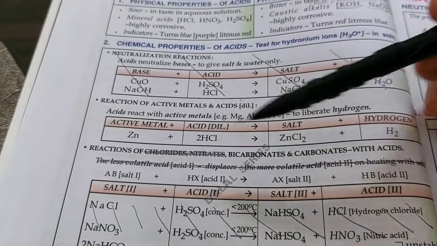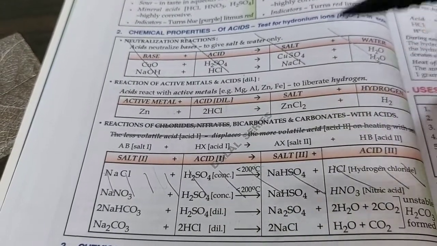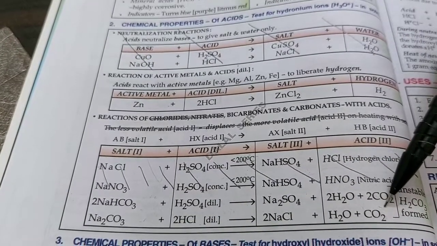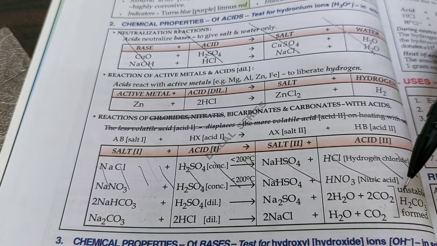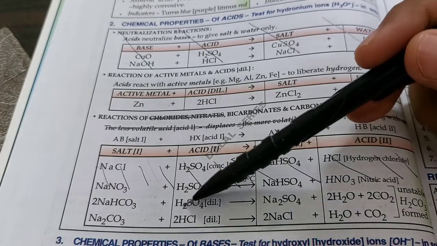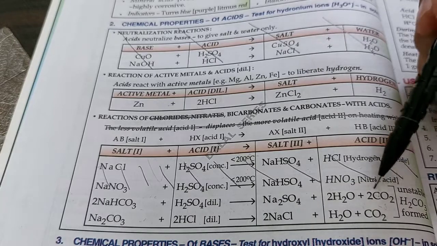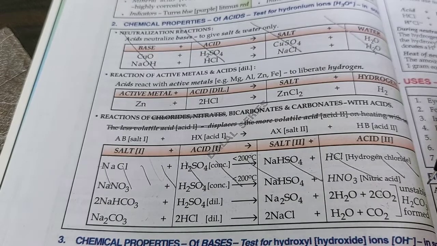Another test will be reaction with bicarbonates or carbonates. Cancel the first 2 equations. That is not a chemical test. Whenever you add a dilute acid to carbonates and bicarbonates, carbon dioxide gas is always released. That is, a colorless gas is released which turns lime water milky but has no effect on acidified potassium permanganate solution, or you can say acidified potassium dichromate solution. So this proves that the gas is CO2, and this proves that the solution is indeed an acid having hydronium ions. Why do we talk about acidified potassium dichromate or potassium permanganate? Well, because SO2 also turns lime water milky. More about this in practical chemistry, chapter number 9.